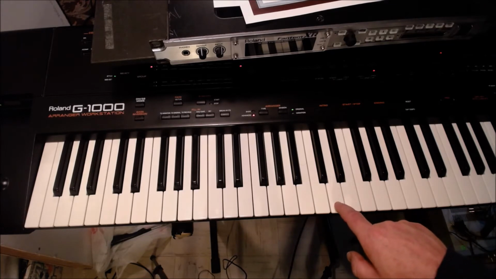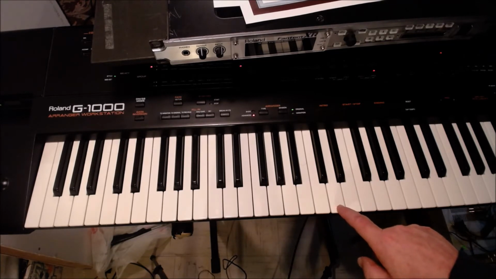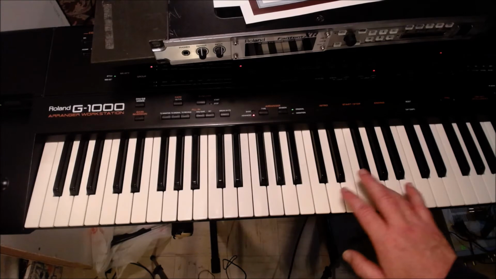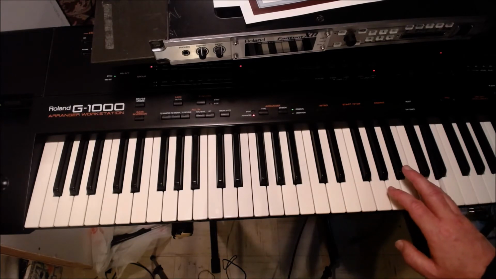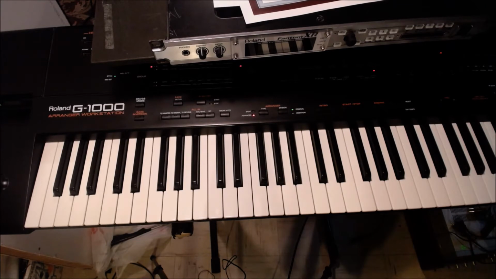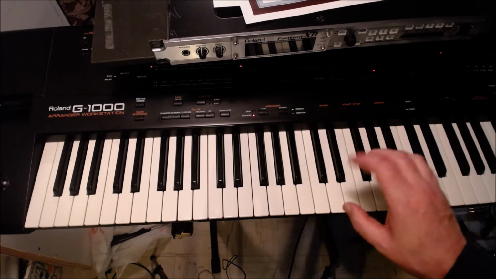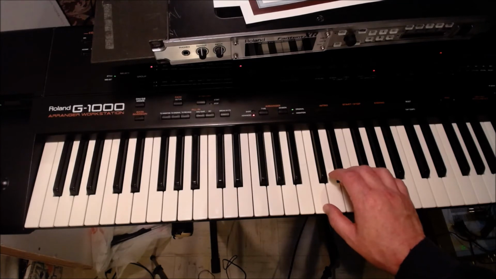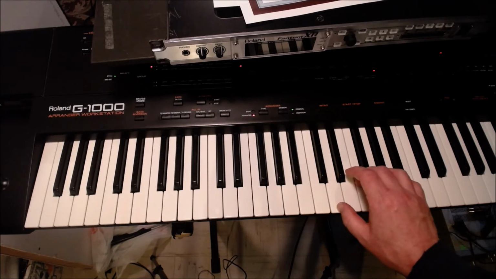If I take D as my root and play that pattern, that is now the D Dorian minor mode. All the same notes. It's the same 7 notes. But those same 7 notes are the C major scale, and the D Dorian minor scale.